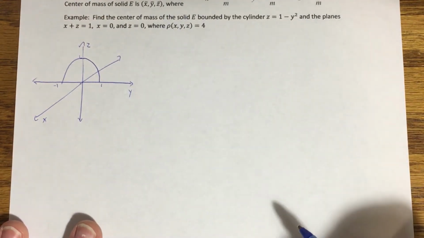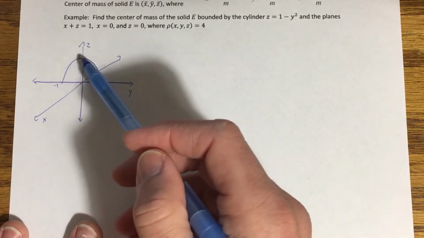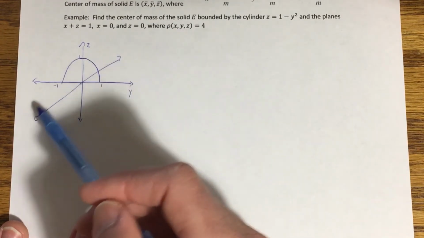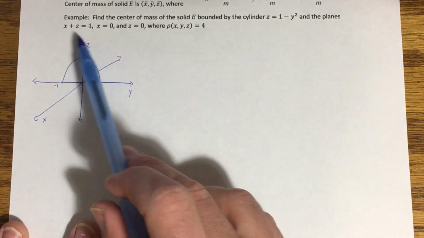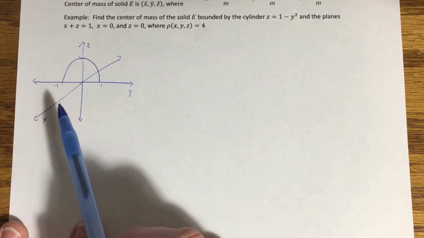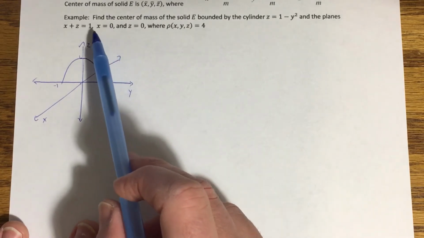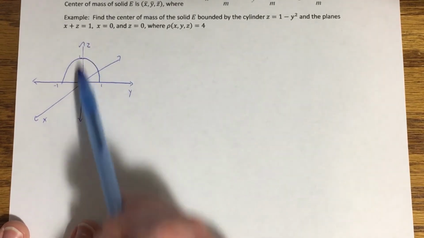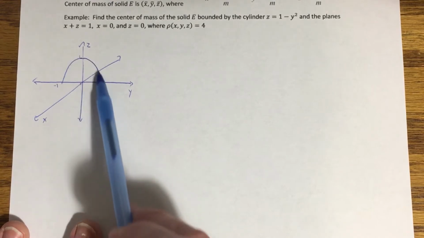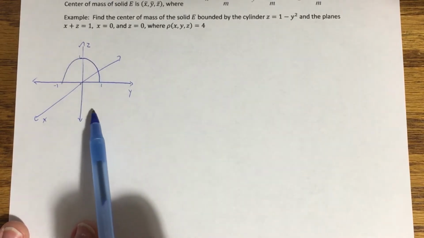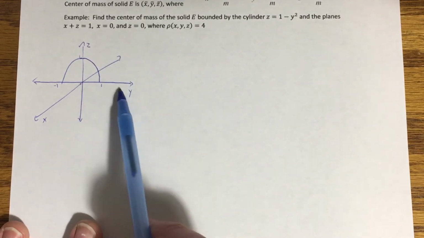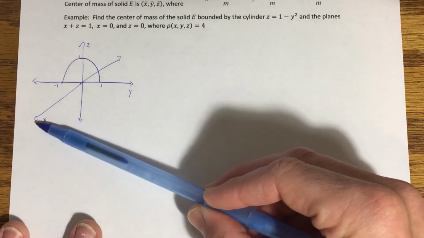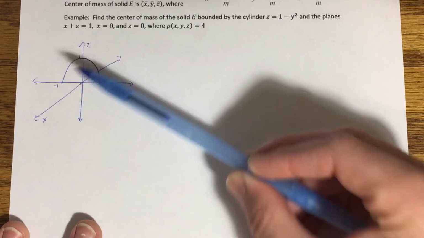Okay, and it's a cylinder, so as x varies, this parabola is going to move along the x-axis, creating a cylinder. But then if we start to look at the planes that also bound this surface, we have x equals 0, which is the yz plane. So our trace right here is going to make up one of the faces of our solid because of x equals 0. z equals 0 is the xy plane, so we're going to have a face of this solid that lies on the xy plane here.